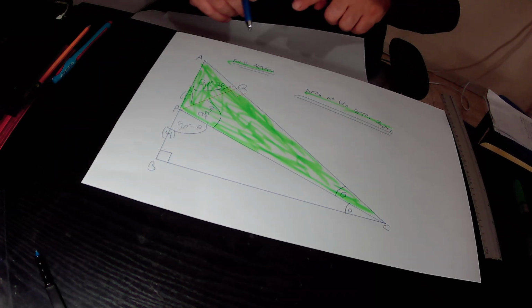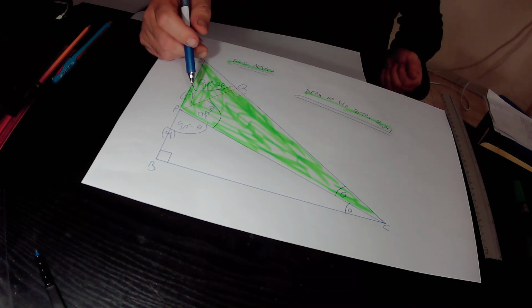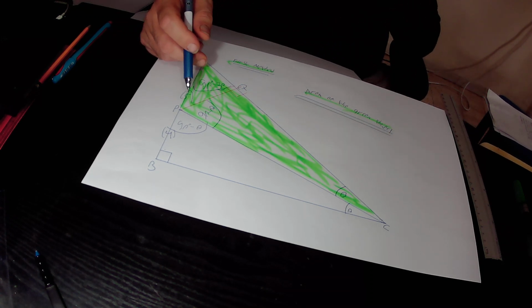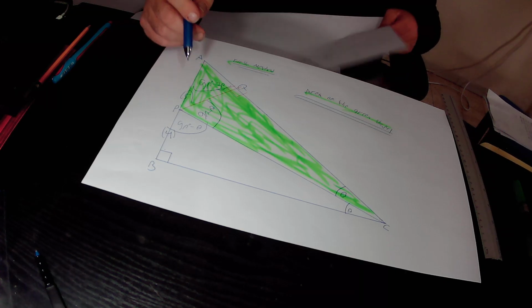In addition, this is side PC, a common side that belongs to both triangles, so we can write down that PC equals itself, a common side that belongs to both triangles.